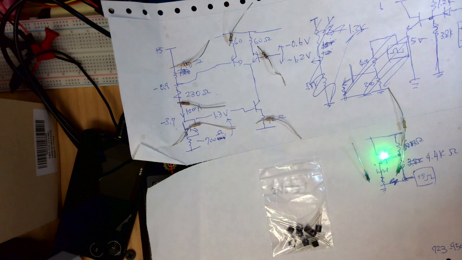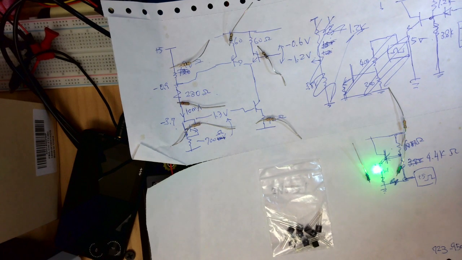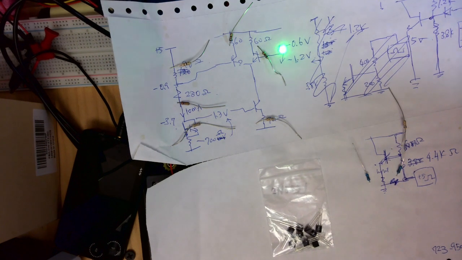This is emitter output, and it is going to be the input signal, and the voltage is divided here by this 5 volt pulse. So this guy moves up and down about 600 millivolts, higher or lower, and we monitor the output to see what kind of characteristic we get.